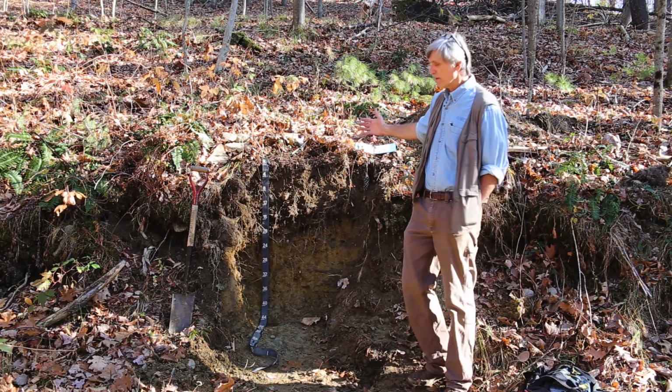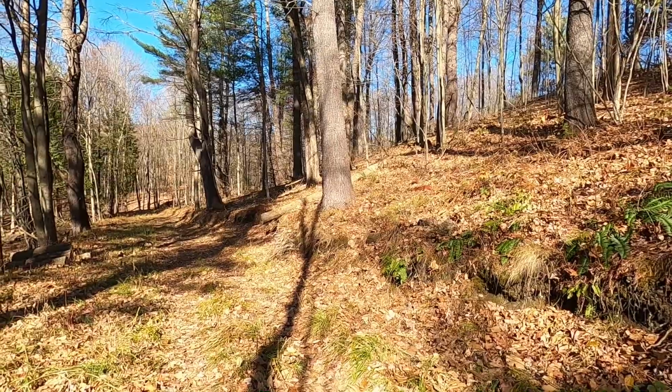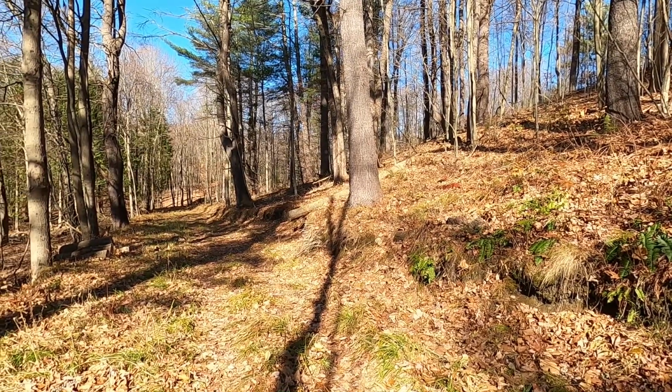So we have this soil profile. We're in a road cut in a woodland. This is an old logging road.